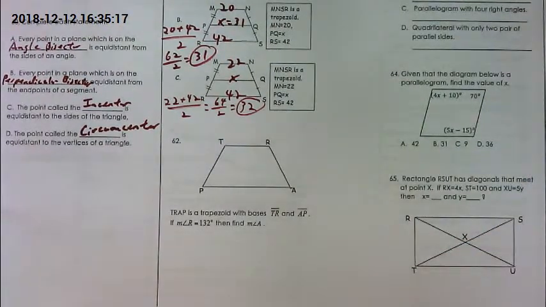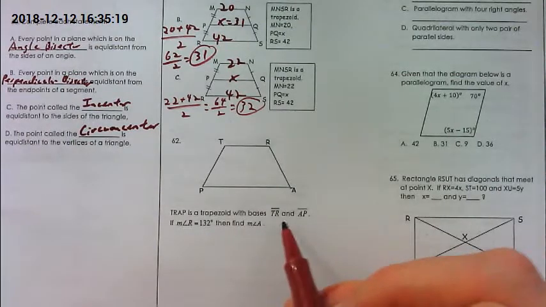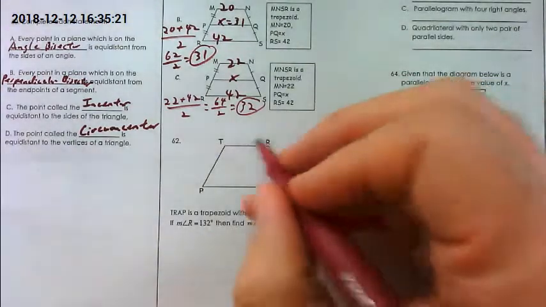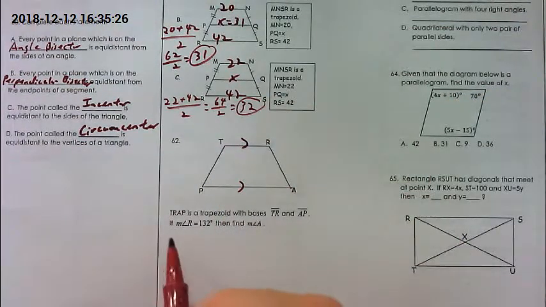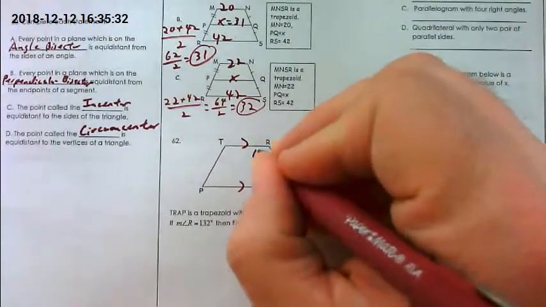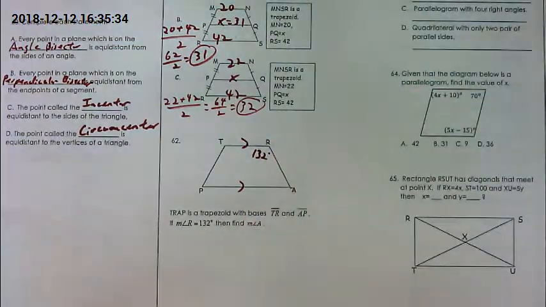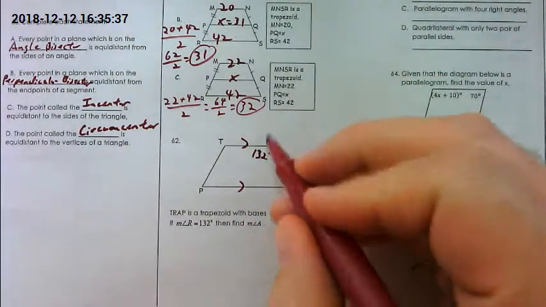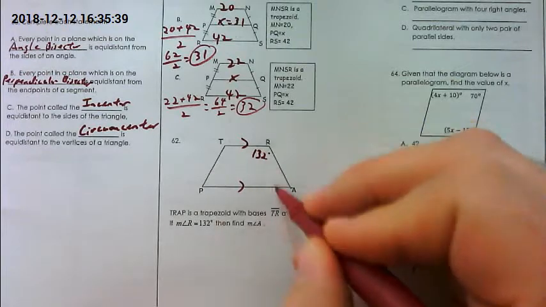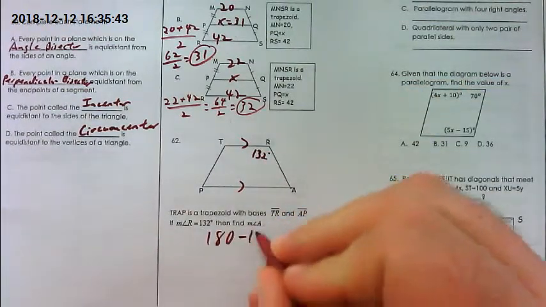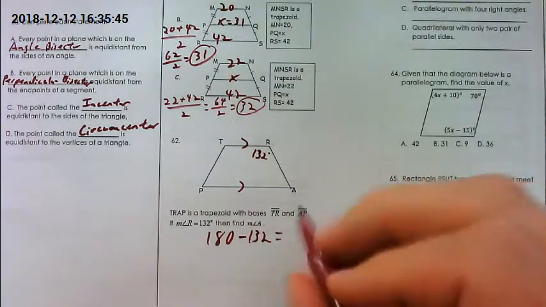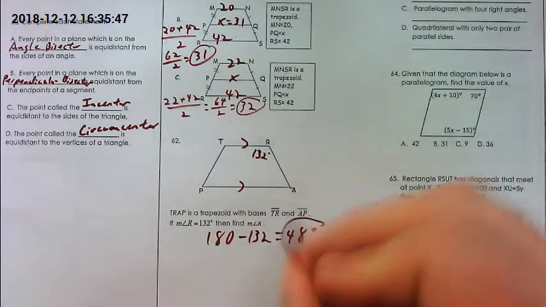All right, on 62, this is a trapezoid with bases TR and AP. So I'm going to mark these as parallel since I know those are the bases. If the measure of angle R is 132, find the measure of angle A. Well, these two angles must be what compared to each other? Supplementary. So you're just doing 180 minus 132, which is 48.